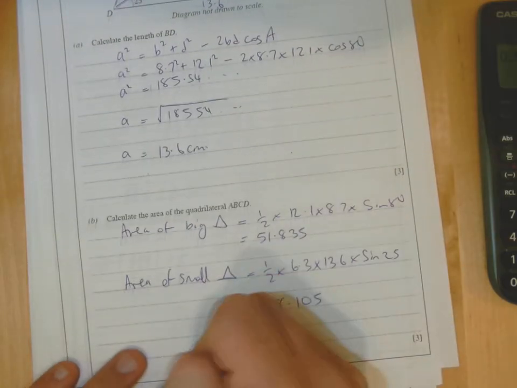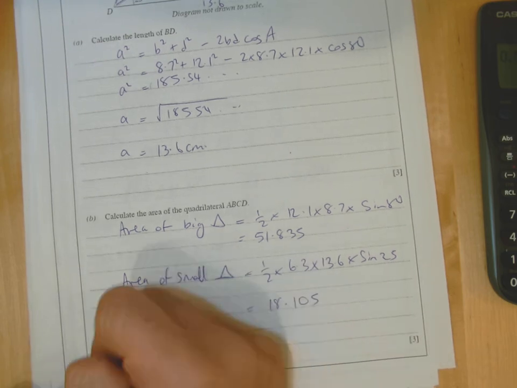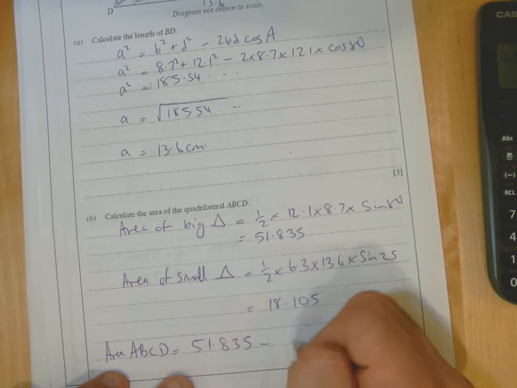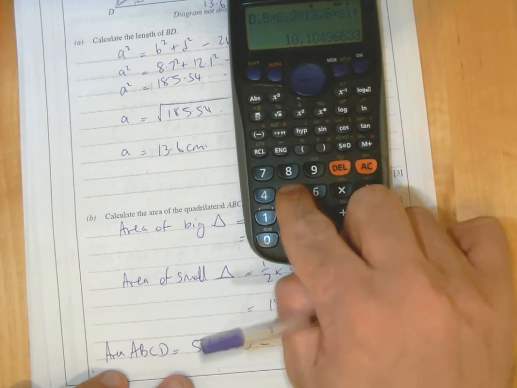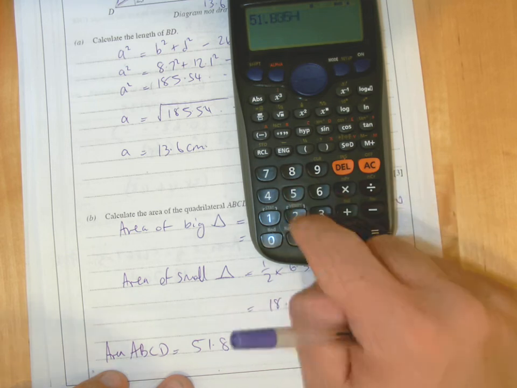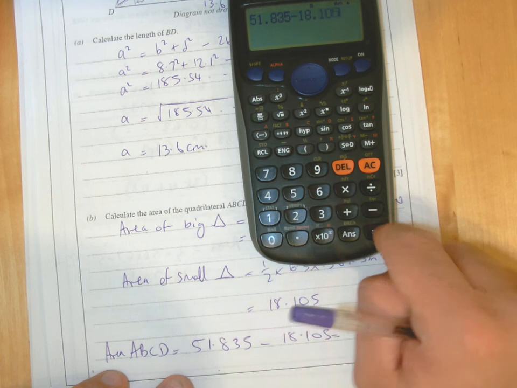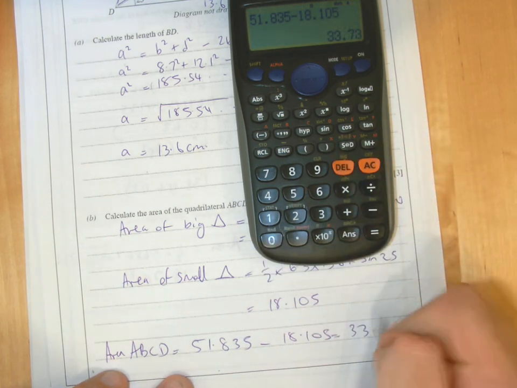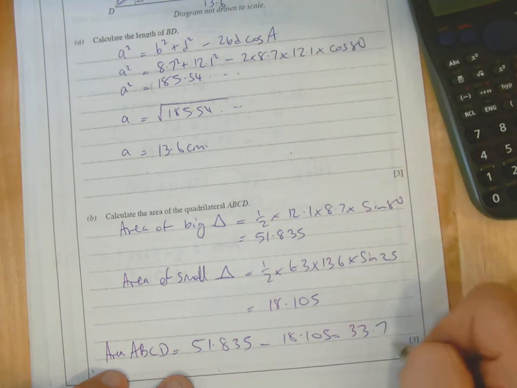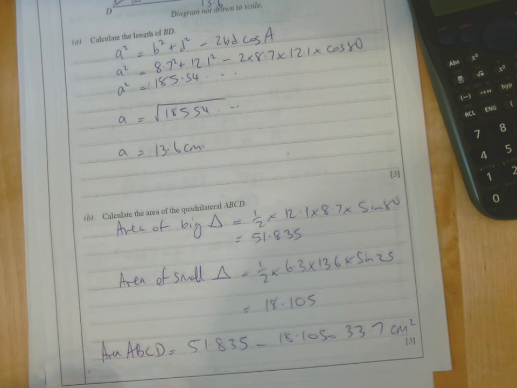And then of course all you've got to do to finish off is take away. So 51.835, the big triangle area, take away 18.105, and we get 33 point, we go for one decimal place because all the lengths are given to one, so 33.7 centimeters squared.